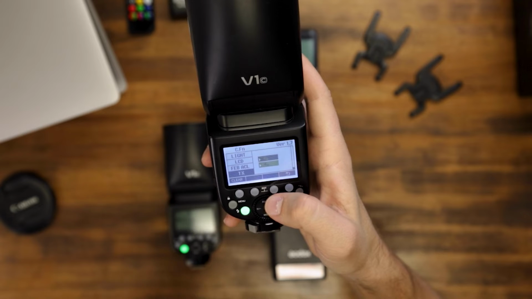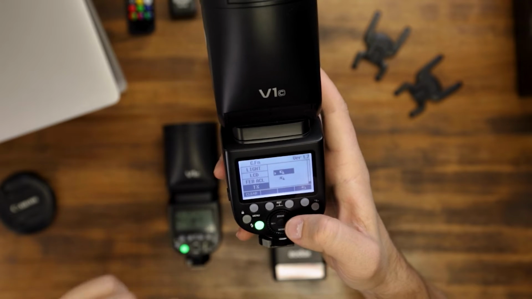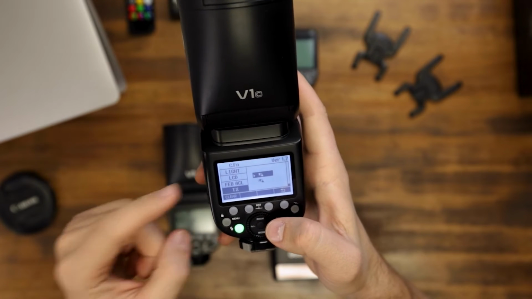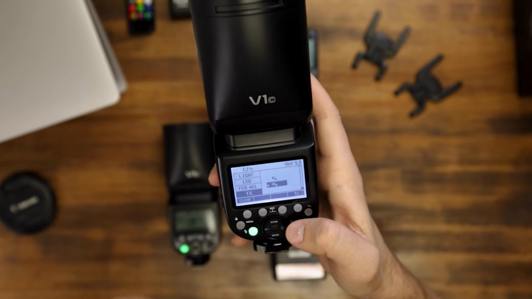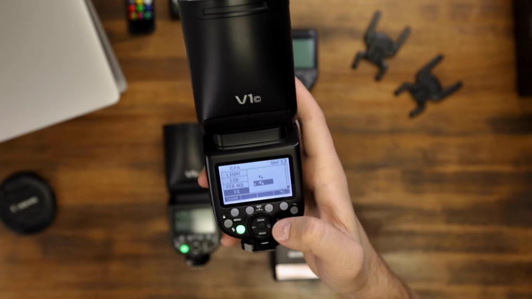If you have this set without the little lines, this one on camera, or as the transmitter, will not fire. If you have it with the lines, it will fire. So if you notice that your transmitting flash isn't firing when you take a picture, this might be the reason. So check that out and switch that to the little lines. That is a big note there to help with the coordination of the two flashes.